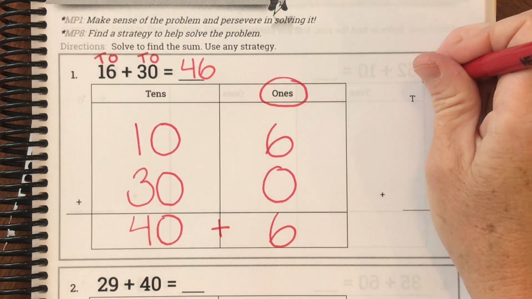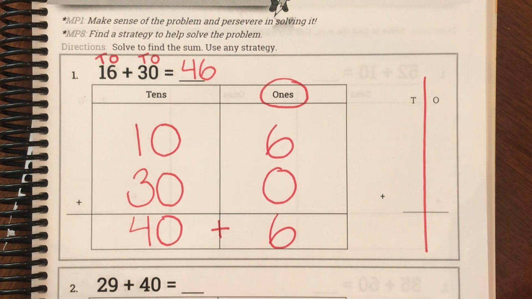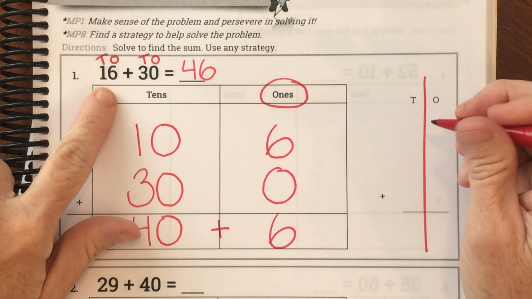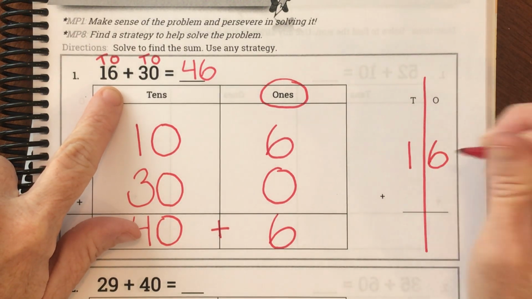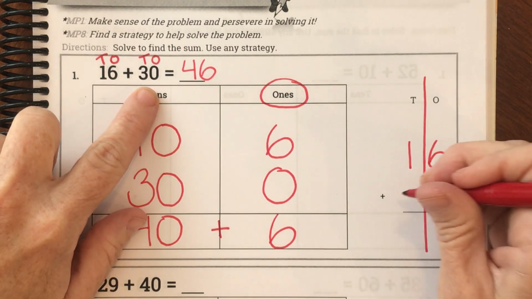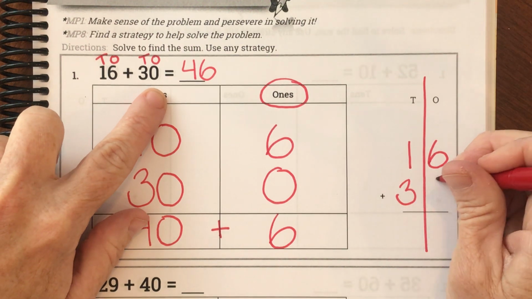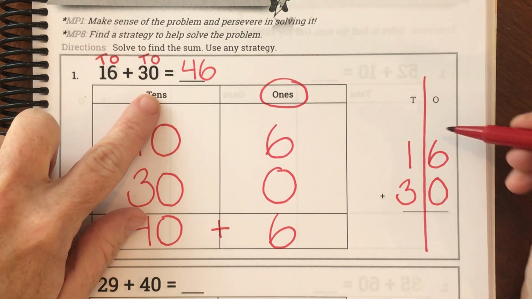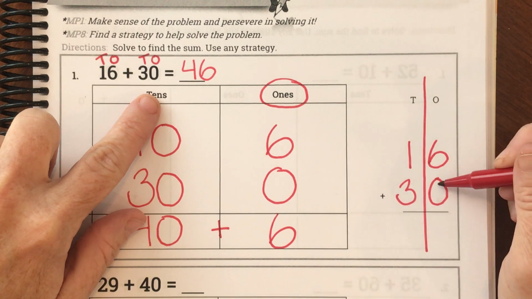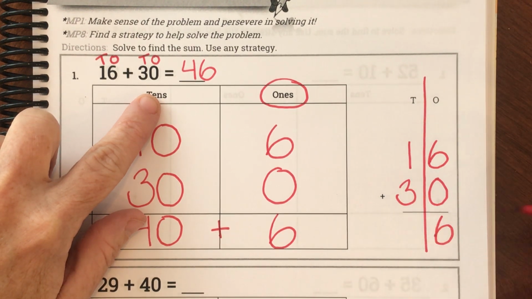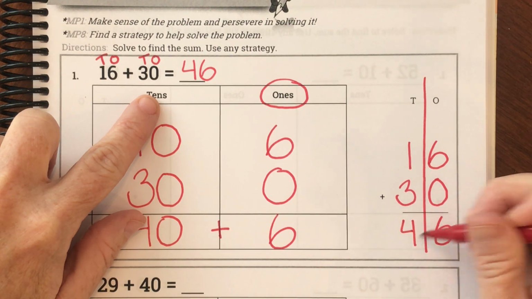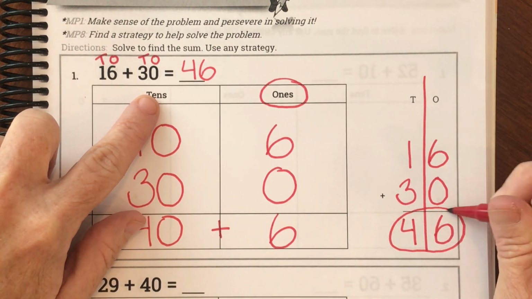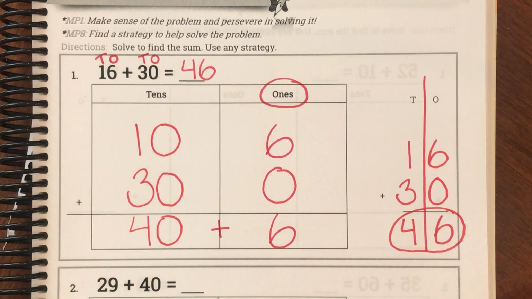Okay, if I wanted to do this in working form, I'm going to write 16 and make sure my 1 is in my tens column and my 6 is in my ones column. And 30, my 3 is in my tens column and my 0 is in my ones column. And what do I have? I have 6 ones plus 0 ones is 6 ones. 1 ten plus 3 tens is 4 tens. So I get 46.